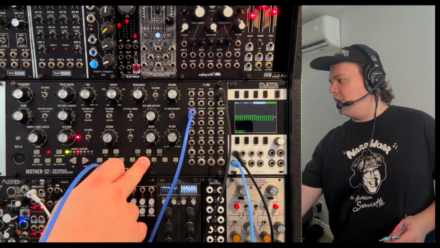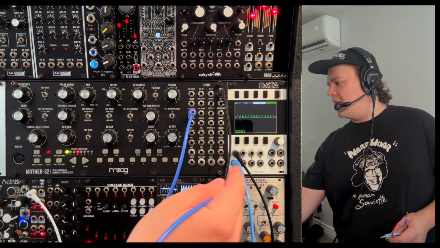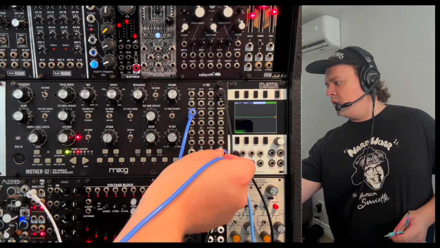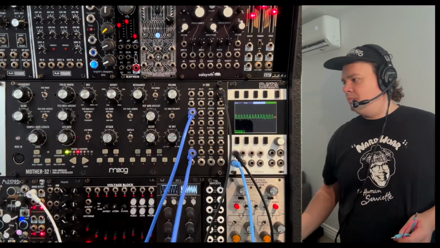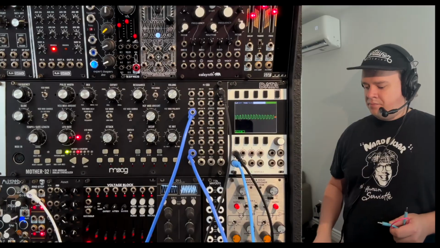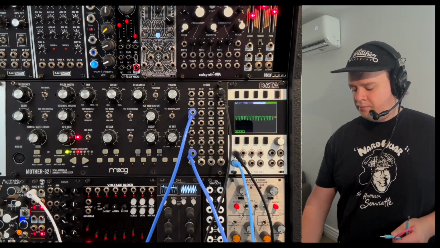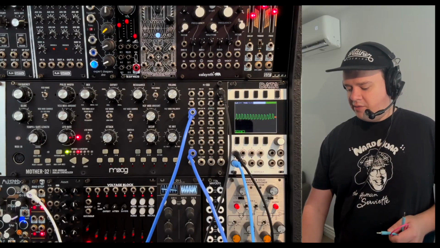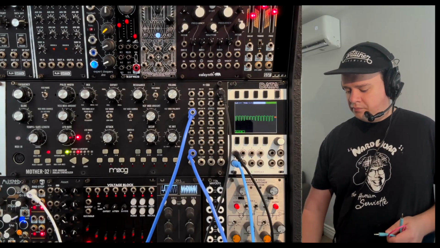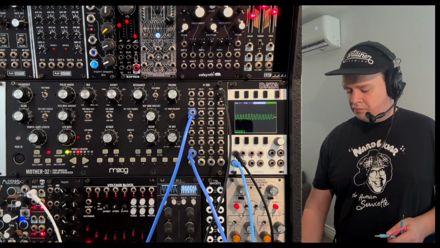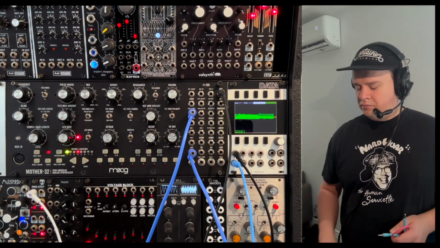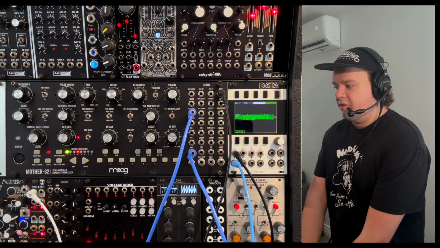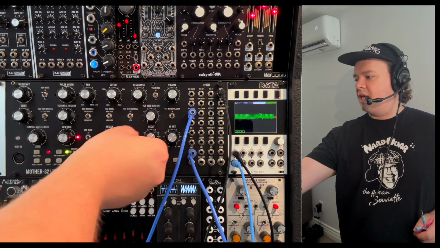If I manually trigger it, you should hear my sequence going. I'll send my gate into the gate input. How you're sequencing it isn't super important right now. This is the simplest sequence. Let's do a new one. Let's send it something a little more drastic, so I'll make my decays a little shorter.